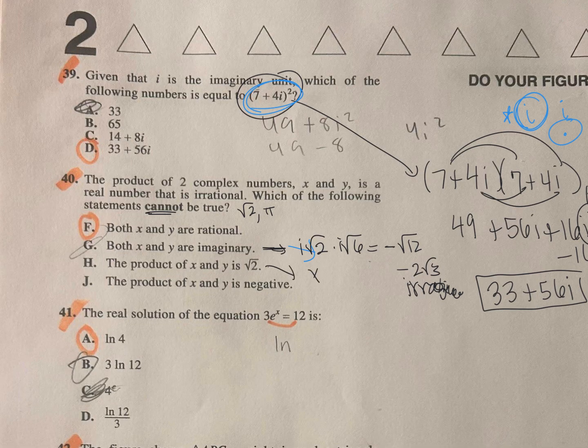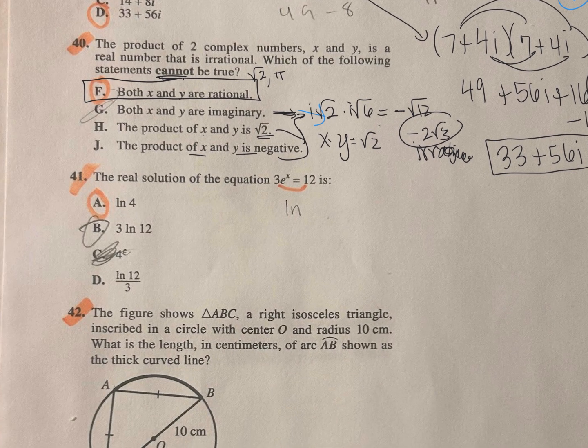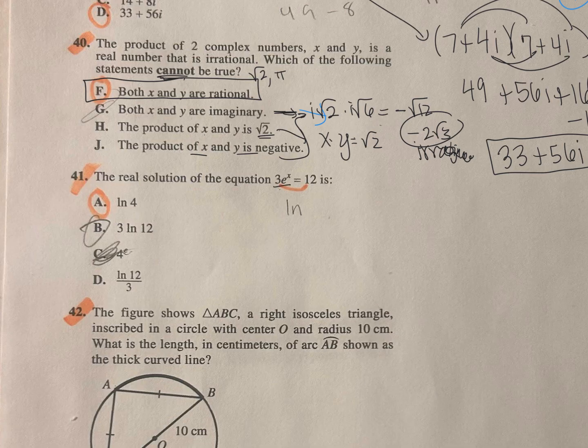So x times y equals square root of 2. Yep, that's an irrational number, so the product of those can be square root of 2. Two negative numbers, you can look up at the example I gave earlier, in a negative irrational number. So the only one, if you have two rational numbers like fractions or whole numbers, they'll never turn into an irrational number.